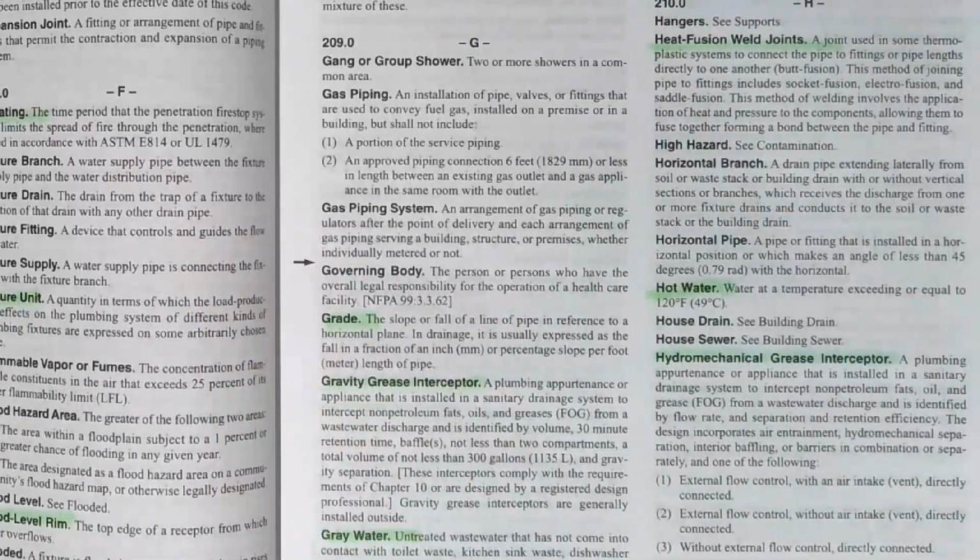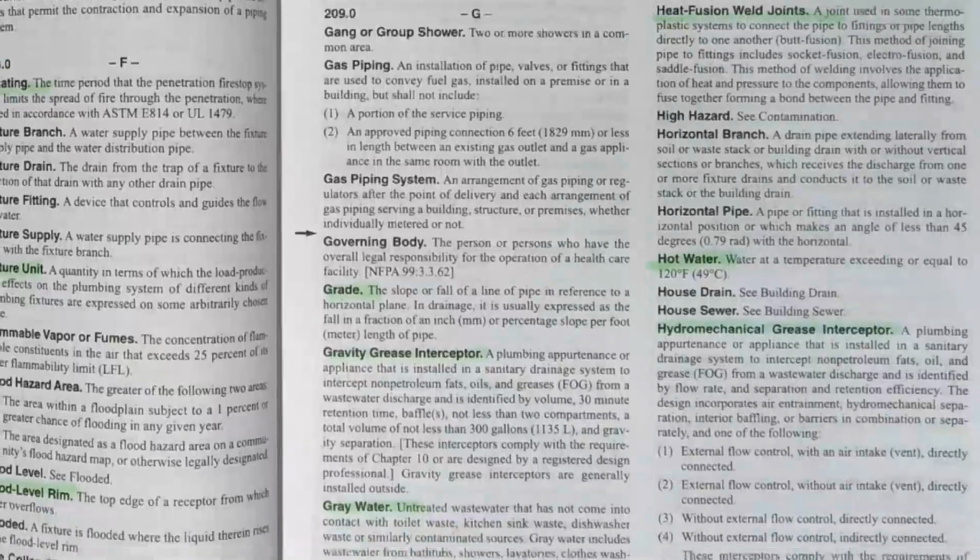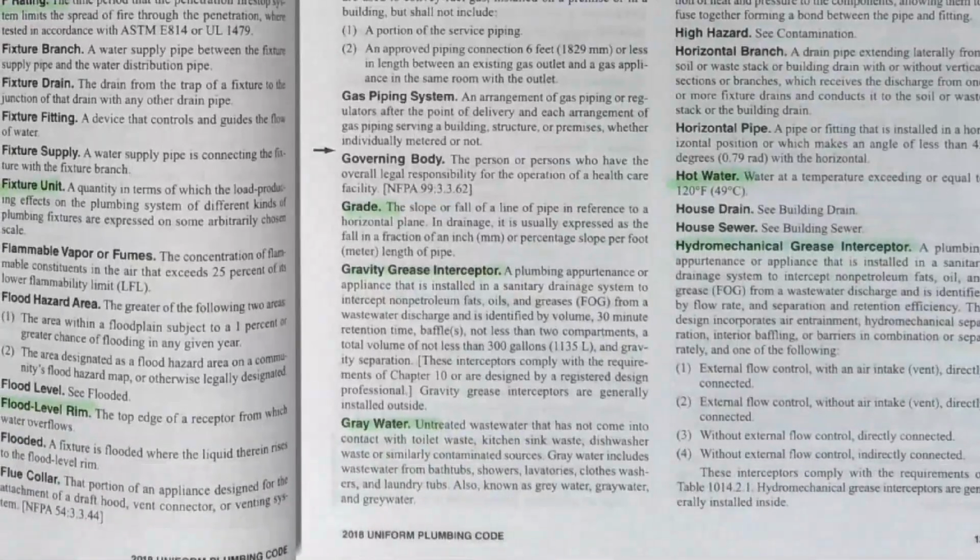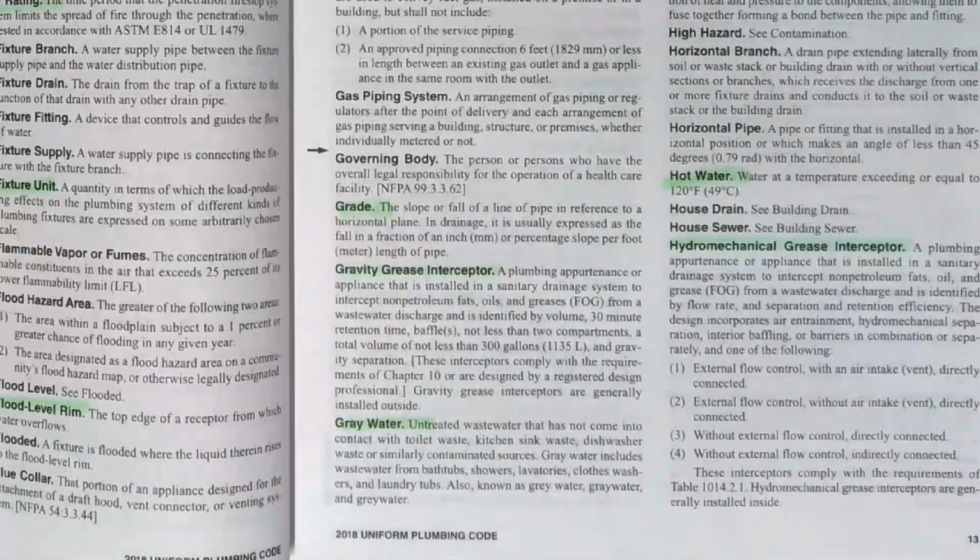Grade. Grade is the slope or fall of a line of pipe in reference to a horizontal plane. In drainage, it's usually expressed as the fall in a fraction of an inch or percentage of slope per foot of length of pipe. So the grade is the fall. Okay, and there's a couple of different formulas you can use to find grade, and I'll probably be bringing that up in a surprise quiz sometime throughout the semester for you to work on.